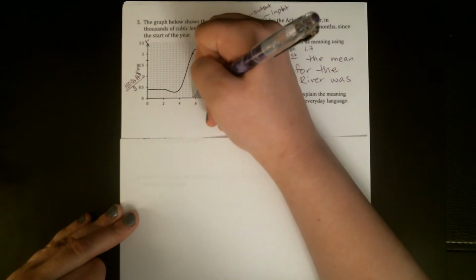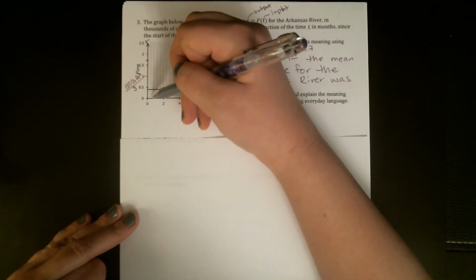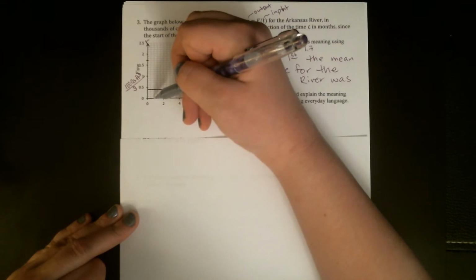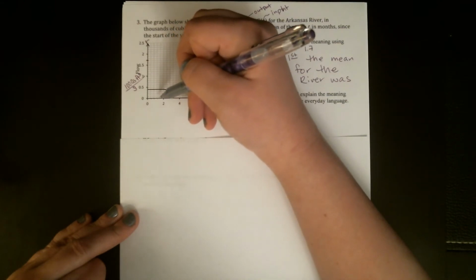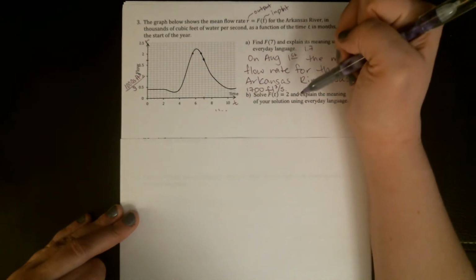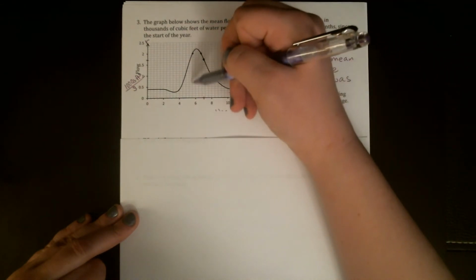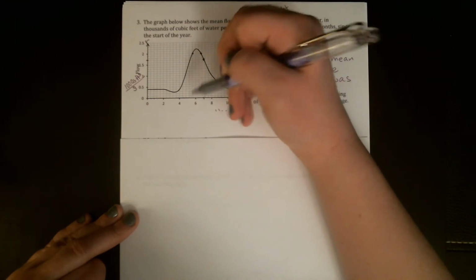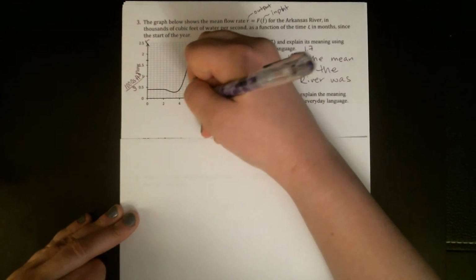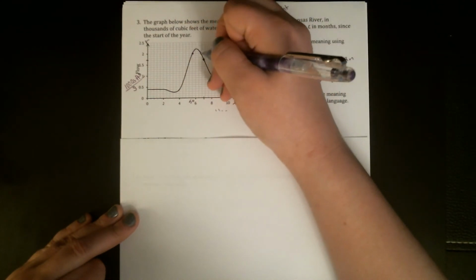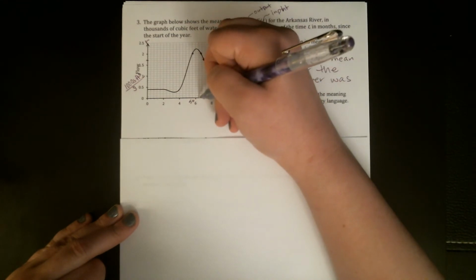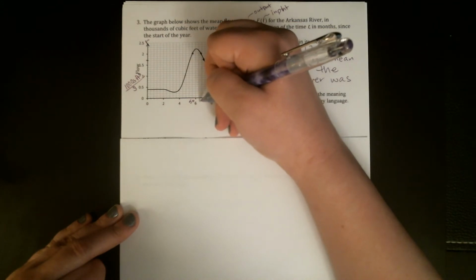Looks like one is, oh, and what were these? 0.4s. Yeah, so those are 0.4s. Okay, so this is 5.6. And this one, it looks like it's just between 6.4 and 6.8. So let's call that about 6.7.